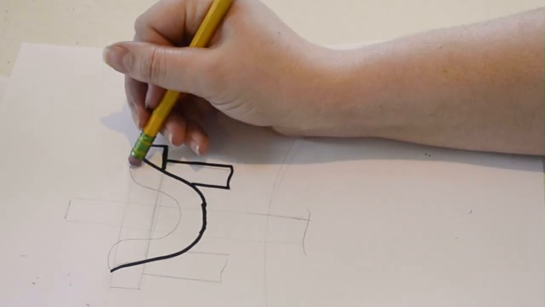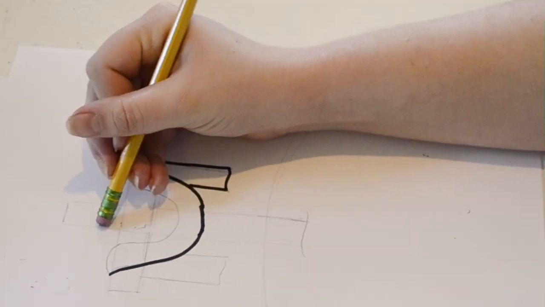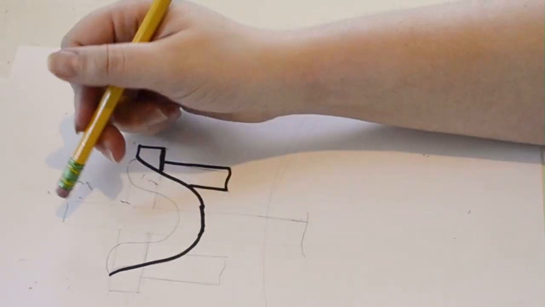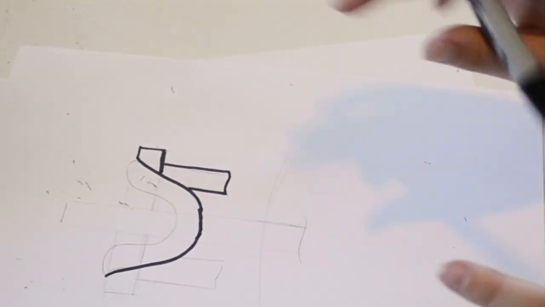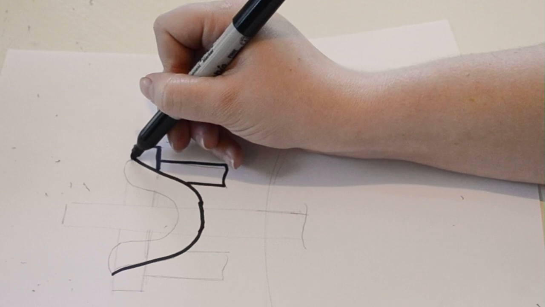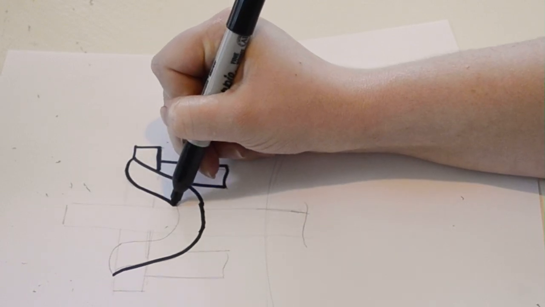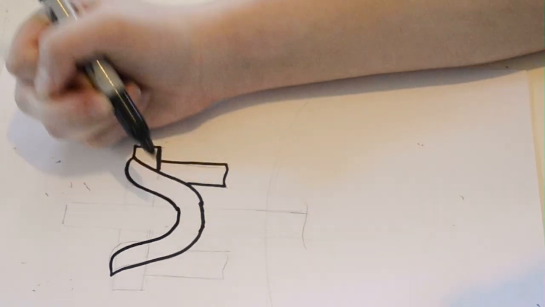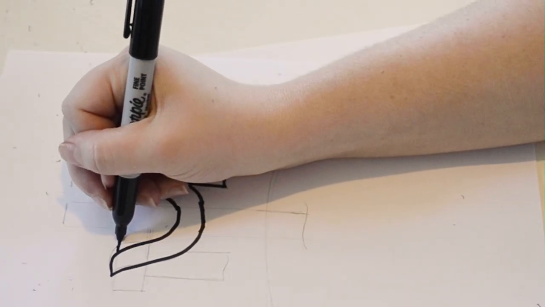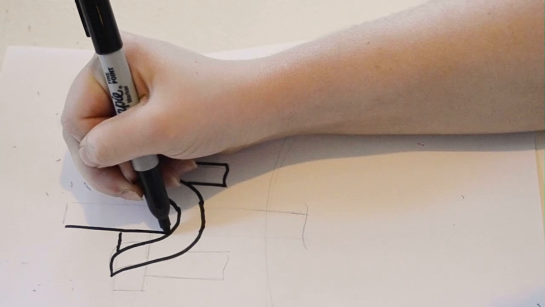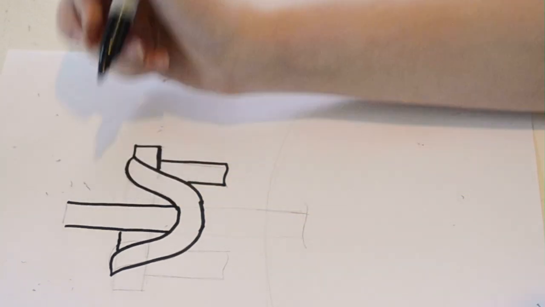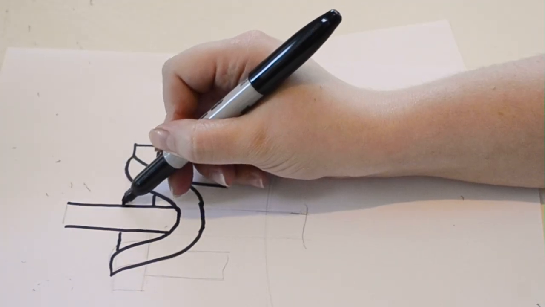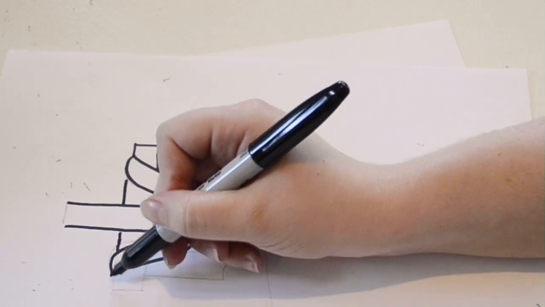I'm going to erase these, and I'm going to erase what's inside the vertical lines. Usually I try to do this a little more organized, but you know what? Today's the day.